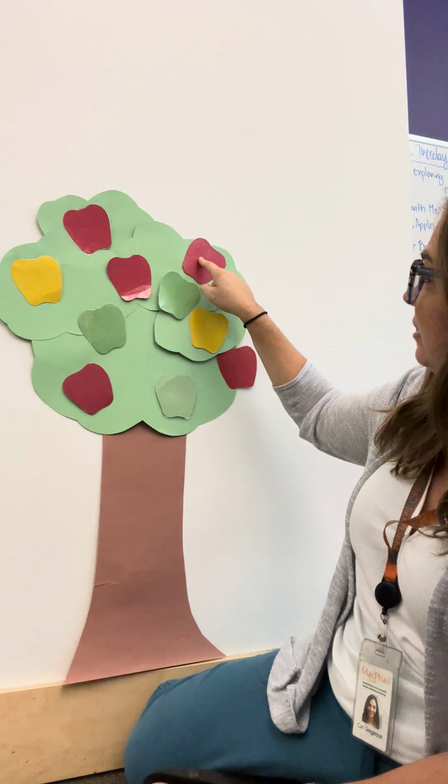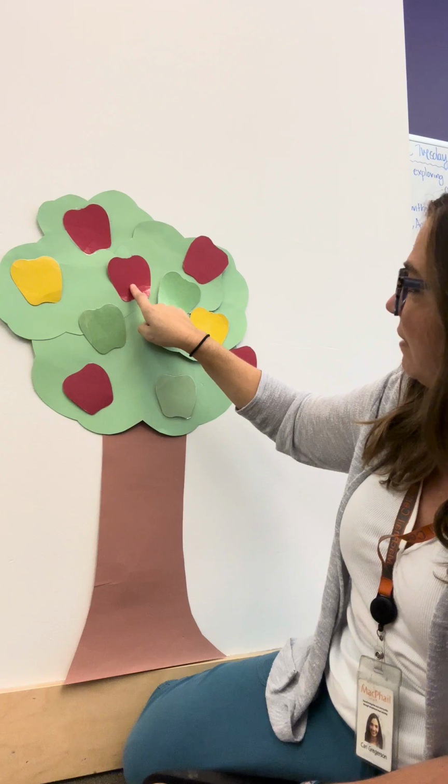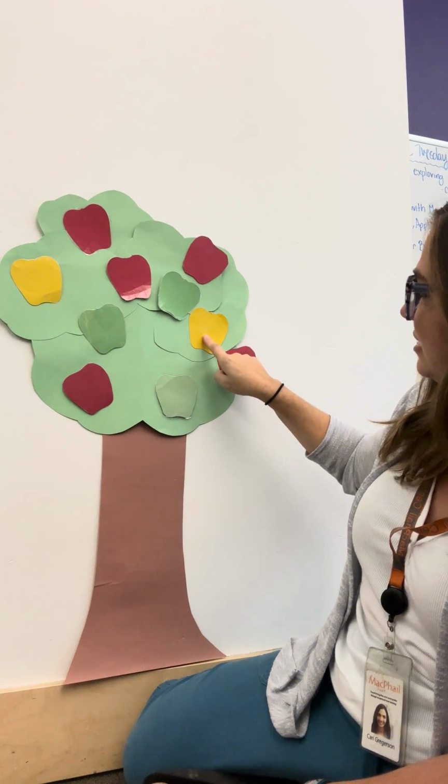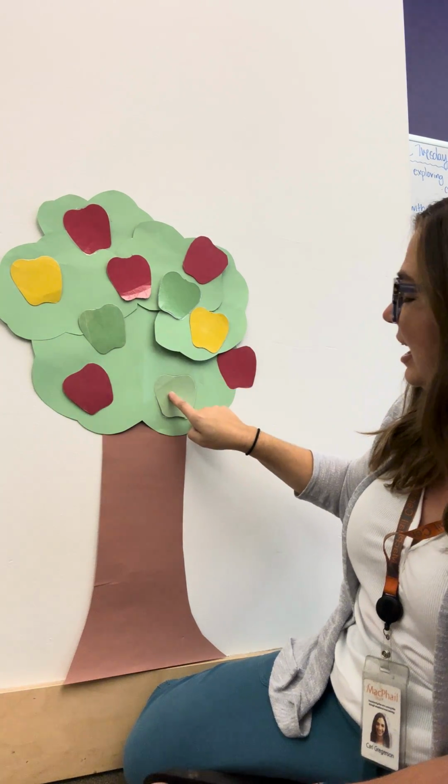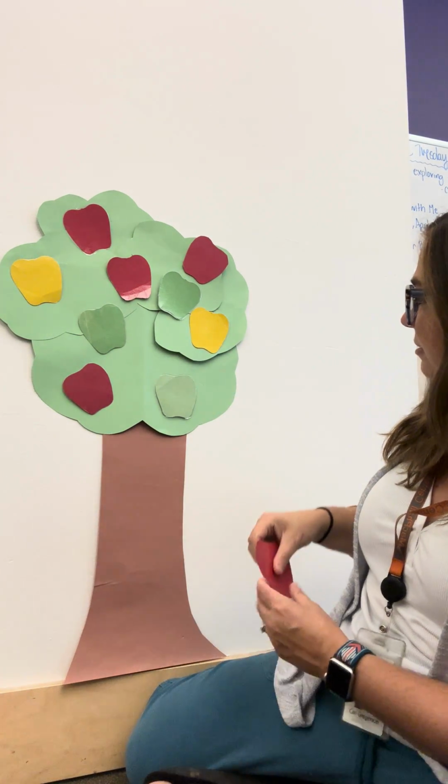Let's count how many apples we have. 1, 2, 3, 4, 5, 6, 7, 8, 9, 10. I have 10 apples. What happens if I take 2 apples off of my tree? 1, 2. Let's do our song again.